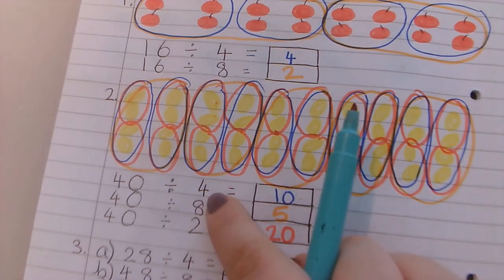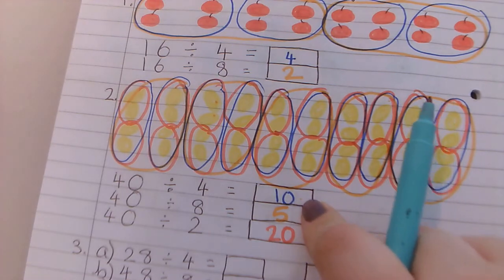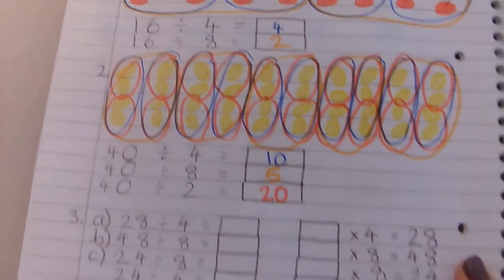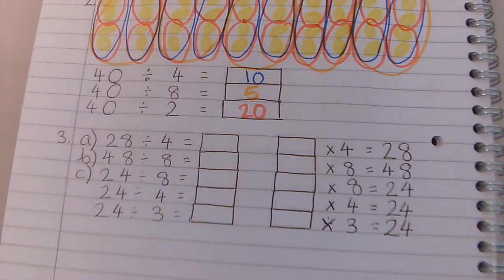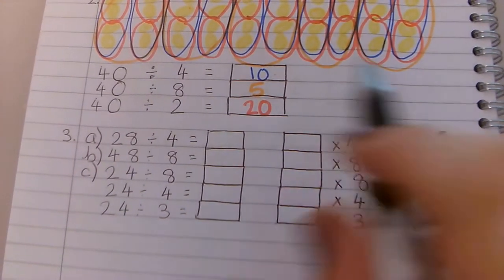So if the number you're dividing by is getting bigger, the answer is going to get smaller. If the number you're dividing by is getting smaller, the answer is going to get bigger. Now we can't draw for every single one, so we need to try and remember that pattern when we're working with just number sentences and not pictures.